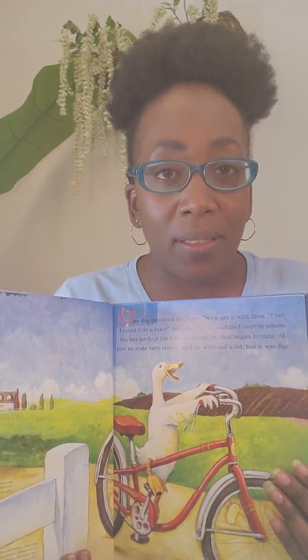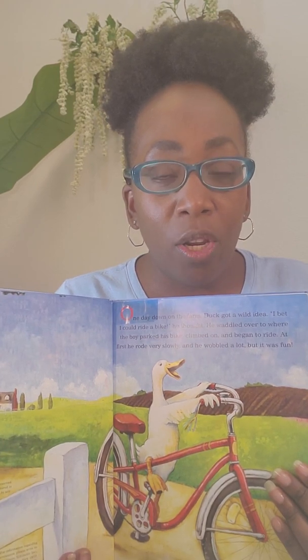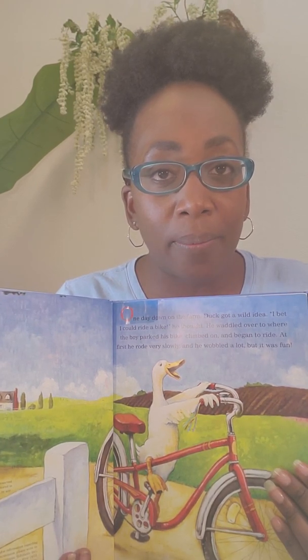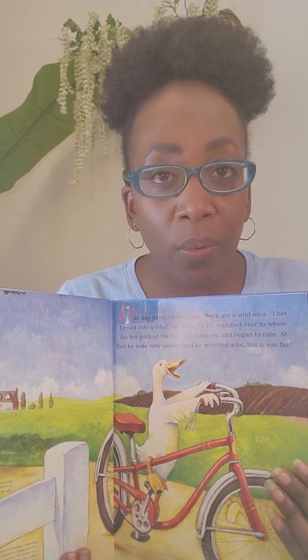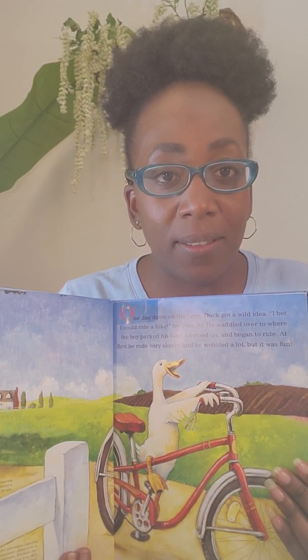Do you predict that Duck is going to get better as he rides? Or do you predict that he's going to continue to be wobbly? Think about it. What do you predict? What do you guess is going to happen? What do you predict will be the first animal that he sees?